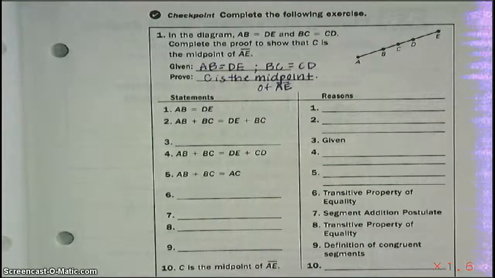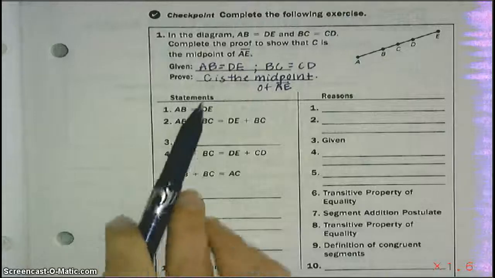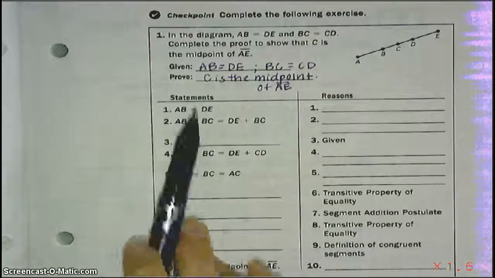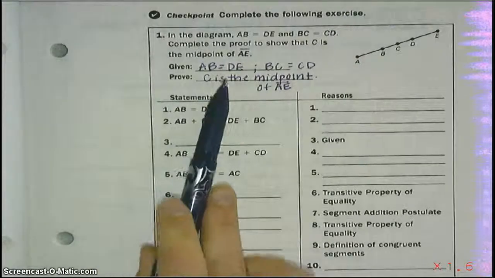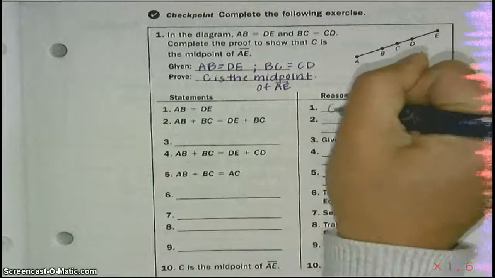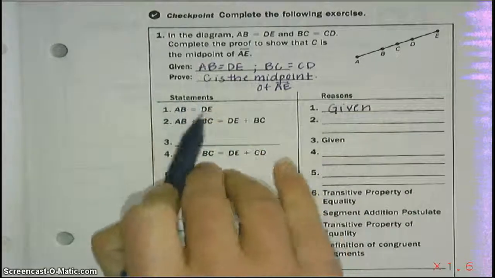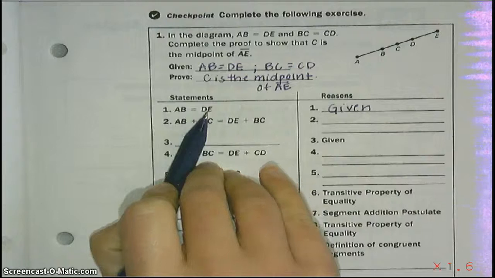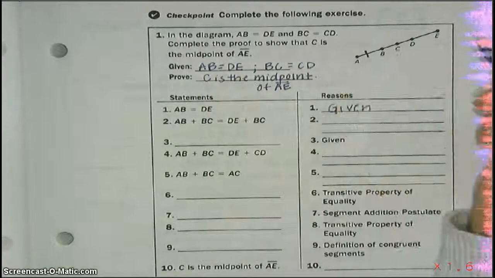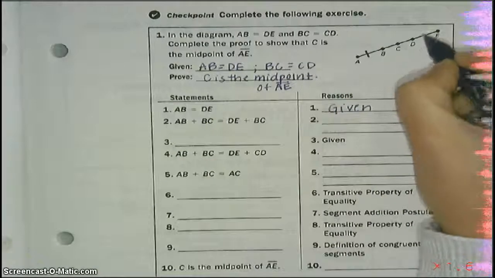So we know that the segments are equal, and we need to show that C is the midpoint. Okay, so looking at how they started the two-column proof, AB is equal to DE. That is part of our given. Easy enough, we can write given here. And then I'm going to show this on the picture. So AB, with a tick mark, is congruent or equal to DE.